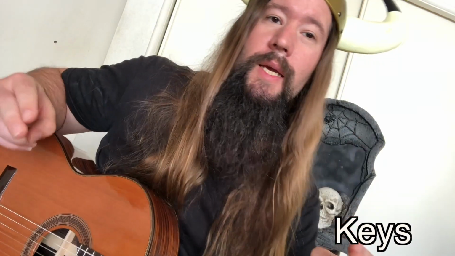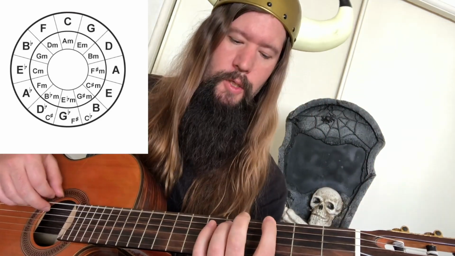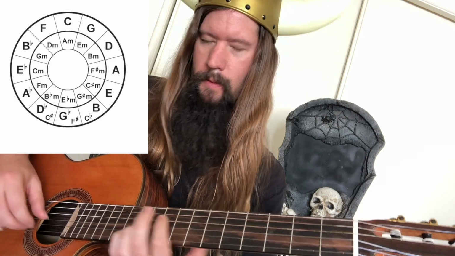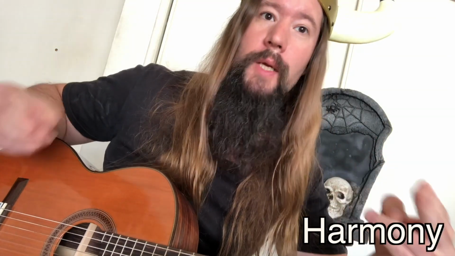Next up is keys, represented by the circle of fifths, progressing through the circle in fifths. Some people call it the circle of friends or the circle jerk. Oh, so good. Then we have to talk about harmony, which is putting a melody and chords together. And then you get into fancy jazz substitution. Flat 59, triple 77, butt sex.